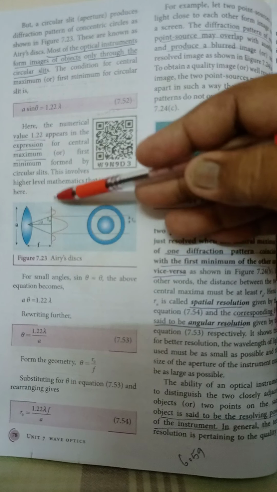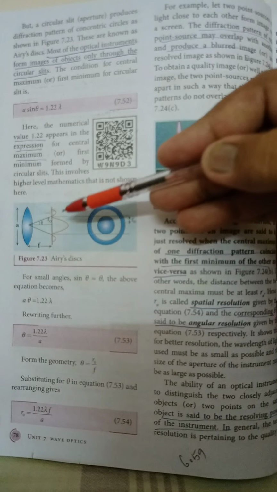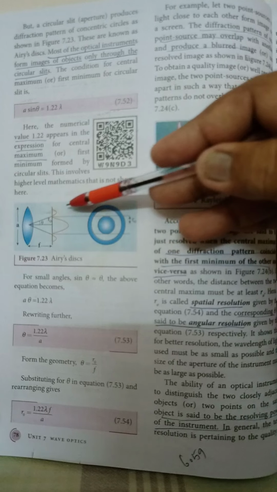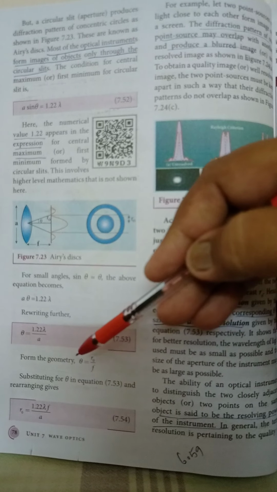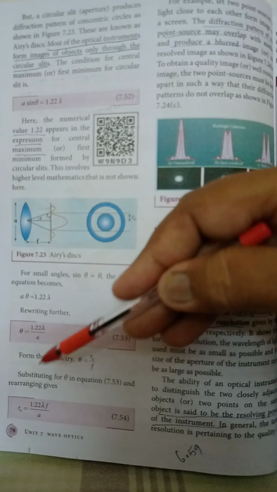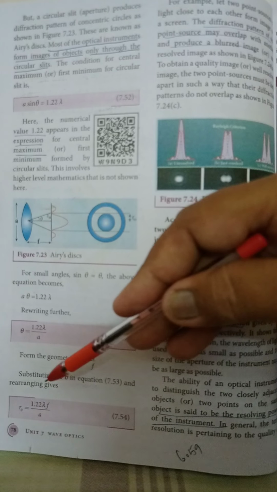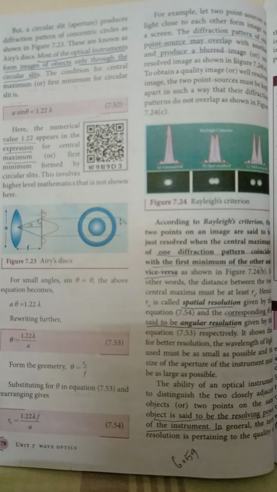From the geometry of this figure, if R0 is the smallest distance between the central maximum and the first minimum, then theta is equal to R0 by f. Substituting theta from this equation in the first equation and rearranging, we get R0 is equal to 1.22 lambda f by a.